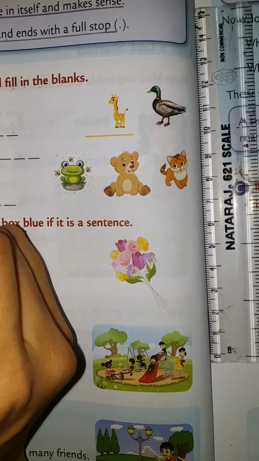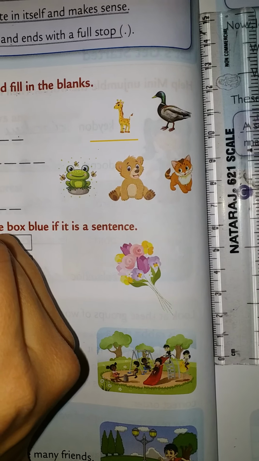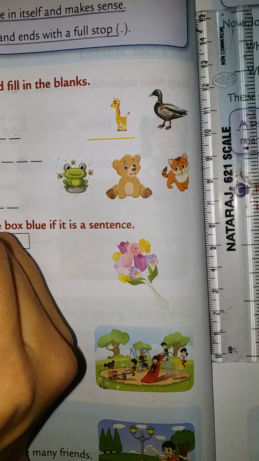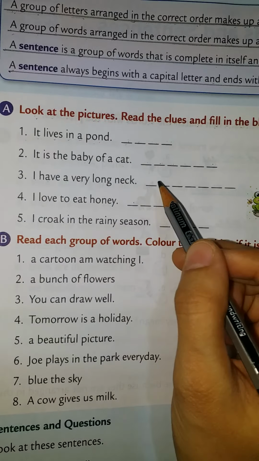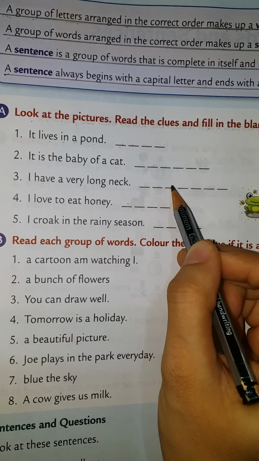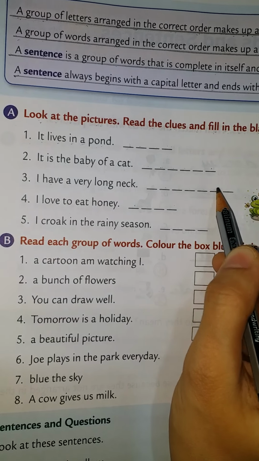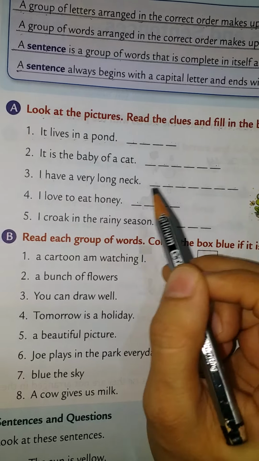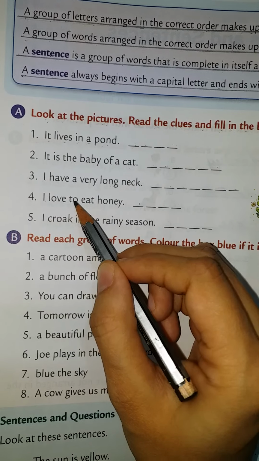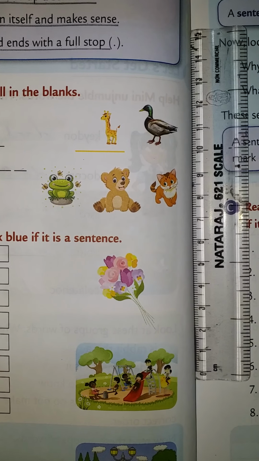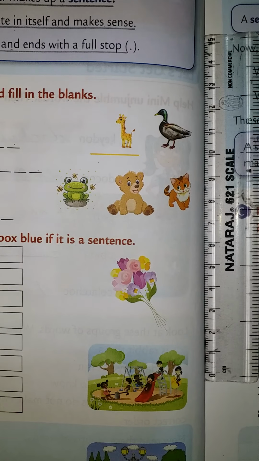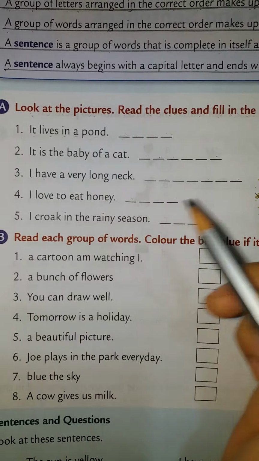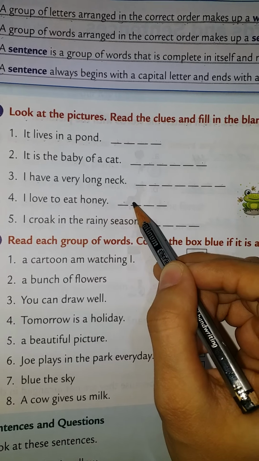Next one. I have a very long neck. Look at the picture. Who has a long neck? Yes, giraffe. So what you will write over here? G-I-R-A-F-F-E. Next one. I love to eat honey. Look at the picture over here. Can you tell me who loves to eat honey? You will say bear. So what you will write over here? Bear. B-E-A-R.